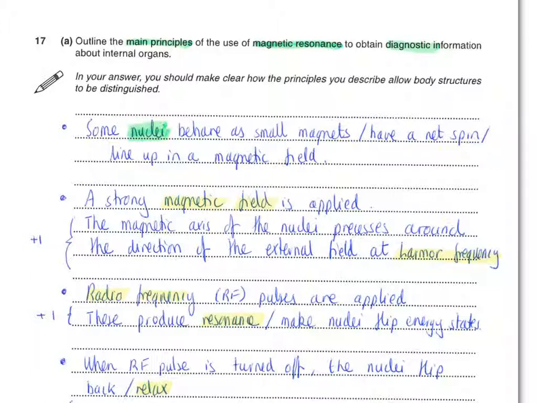First of all, a key principle on which magnetic resonance is founded is that some nuclei behave as small magnets. You could alternatively say they have a net spin, or they can line up in a magnetic field. You could also mention protons here in the context of hydrogen nuclei. Nevertheless, this idea of protons or the word nuclei is important.